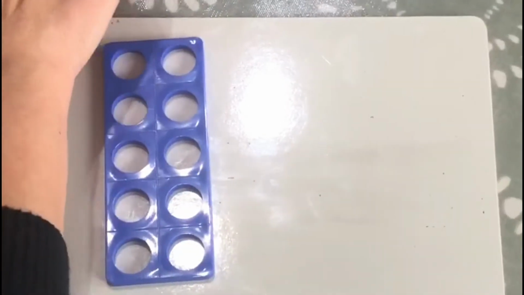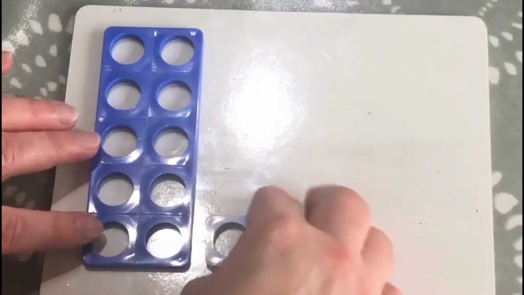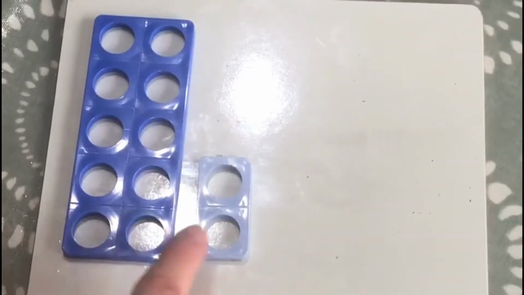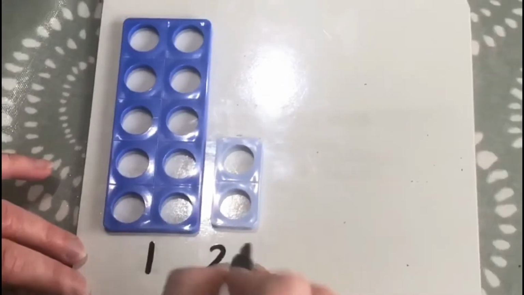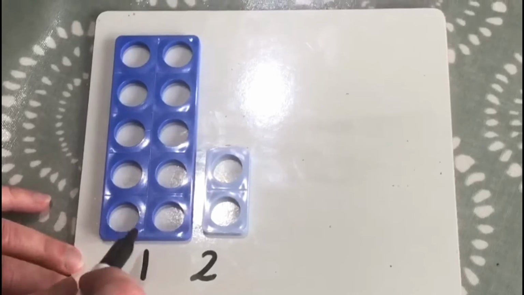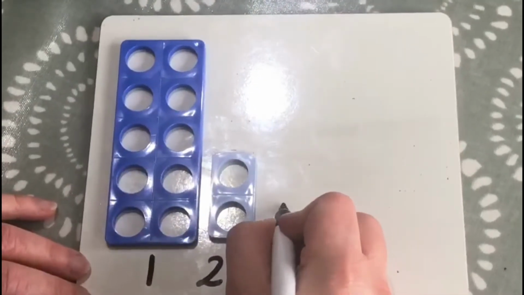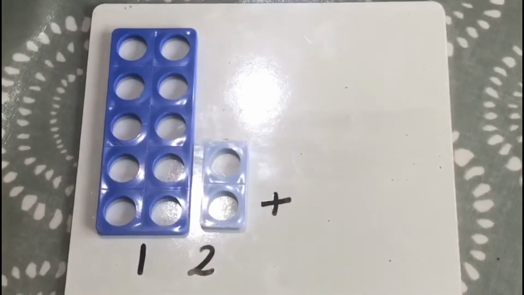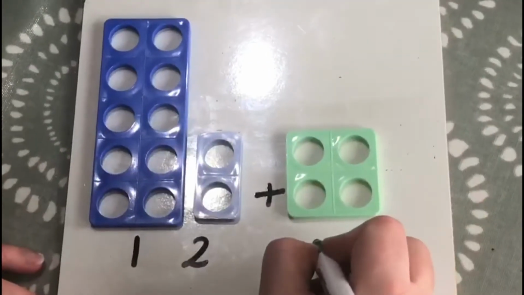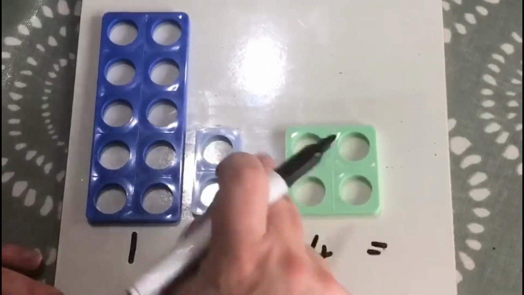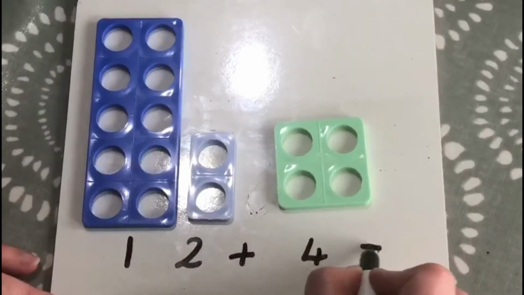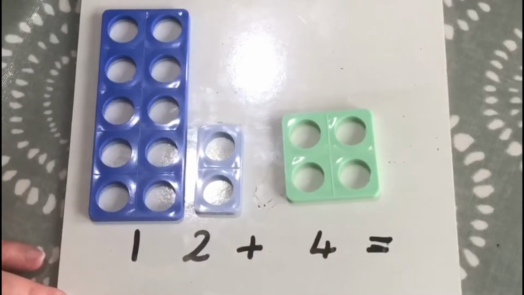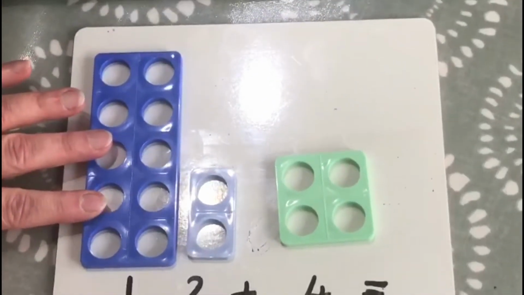Okay, and how about if we have a two-digit number? Okay, I've made the number 1 ten and 2. Let's write that down. 1 ten and 2 is the number 12, isn't it? 10, 11, 12. And to number 12, I'd like to add 4. So my number sentence is, let's just move the add down a bit. 12 add 4 equals.